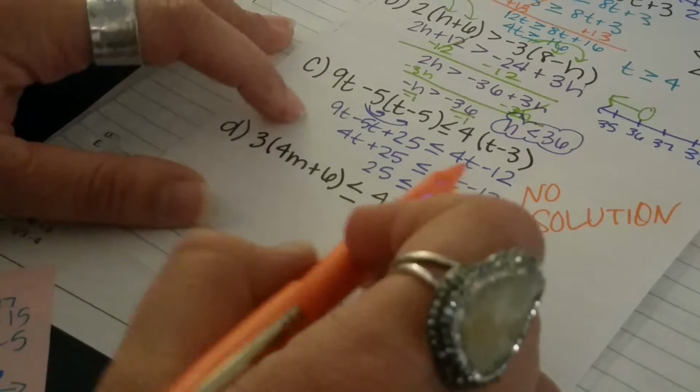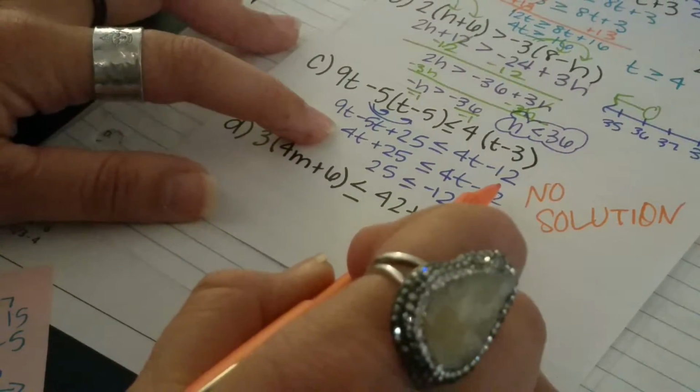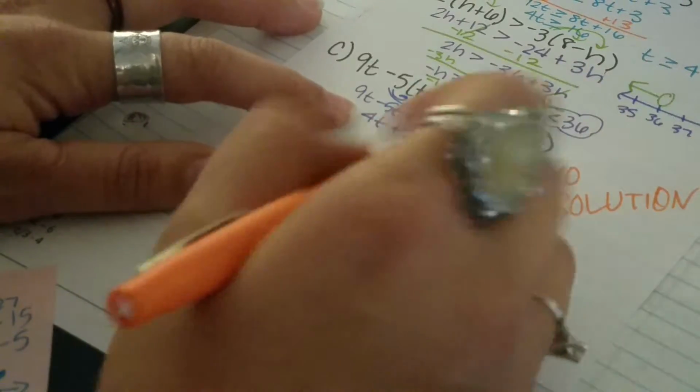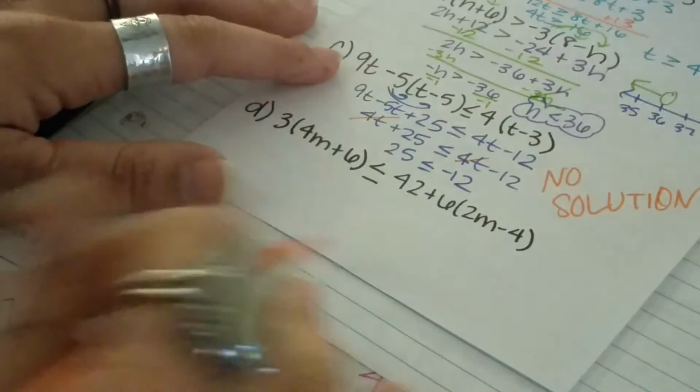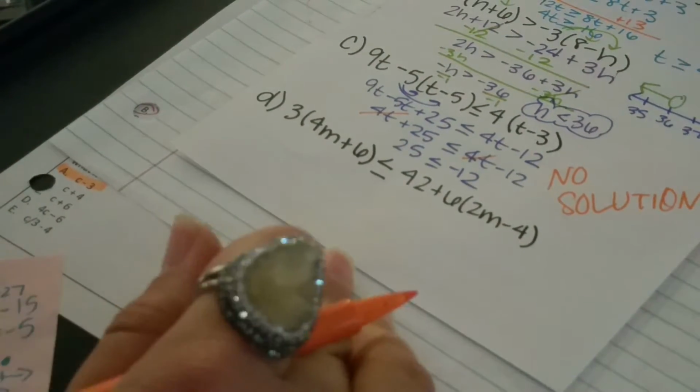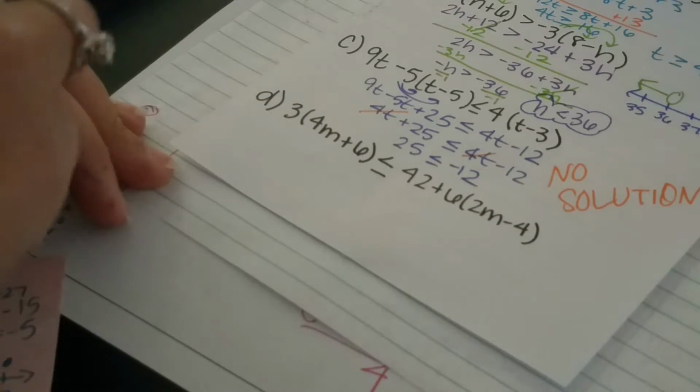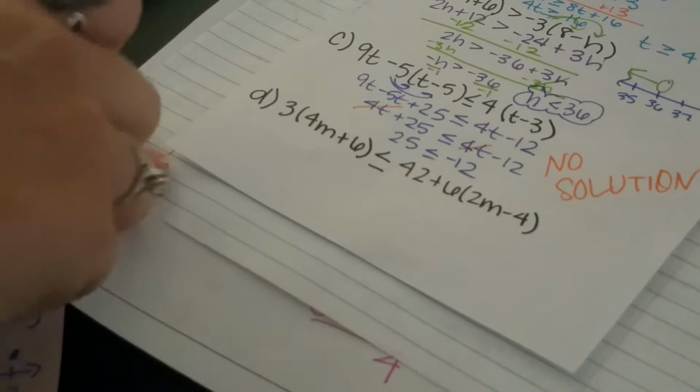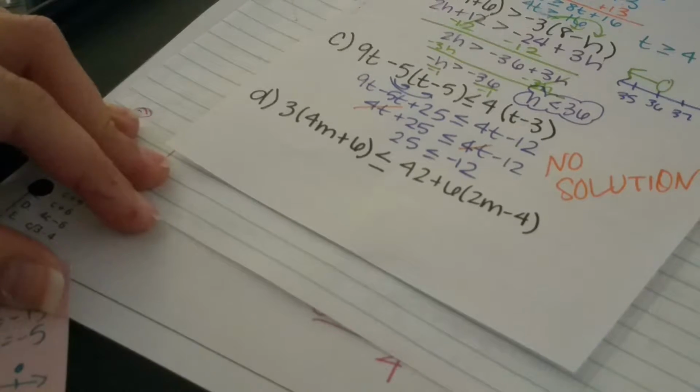Does everybody see where we got to this point? Okay, if we subtract 4t from both sides, they're going to cancel. And that's going to give us 0. You can't have 0t, because 0 times anything is 0. So you have 25 is less than or equal to negative 12. And that is not a true statement. So it is no solution.